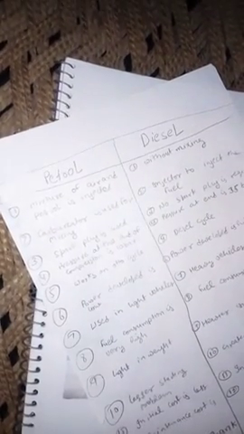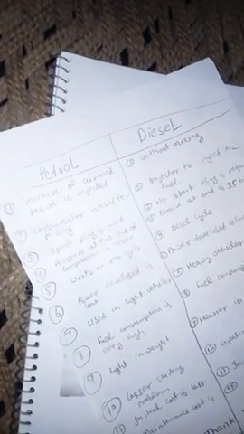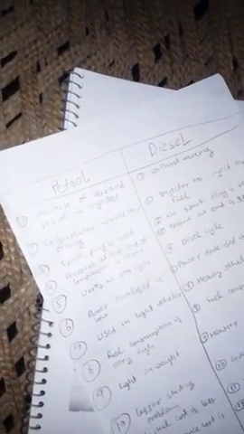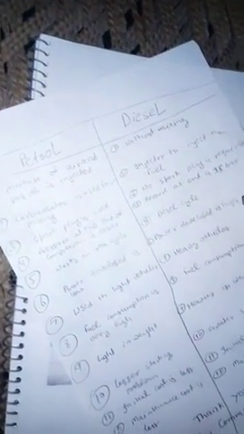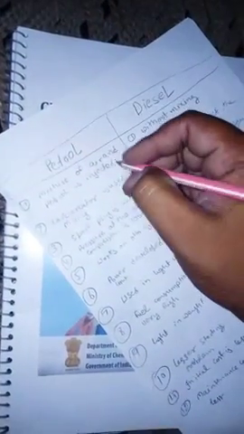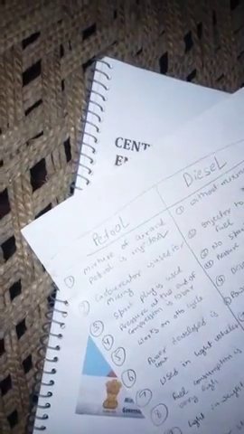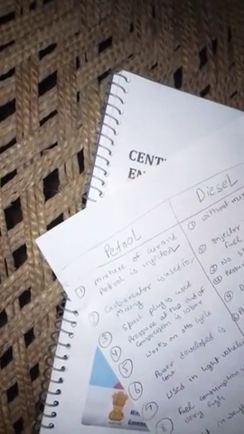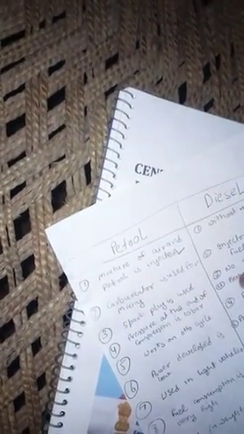Difference between petrol and diesel engine. Basically, we will discuss 12 basic differences. First, in petrol engine, a mixture of air and petrol is injected in the cylinder. In diesel engine, without mixing, the air and fuel are injected in the cylinder.